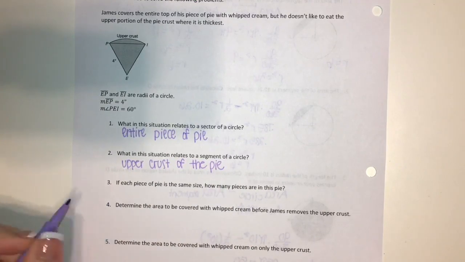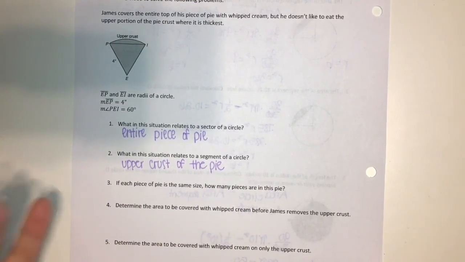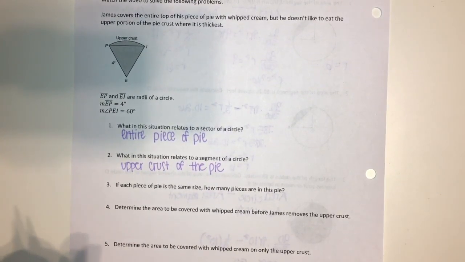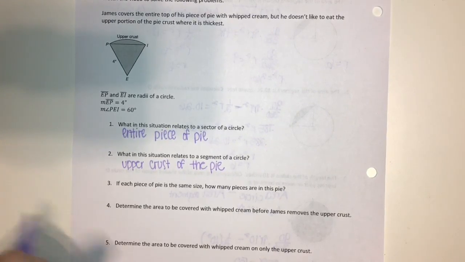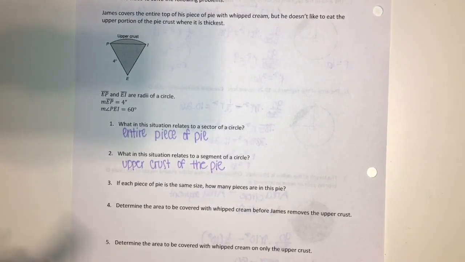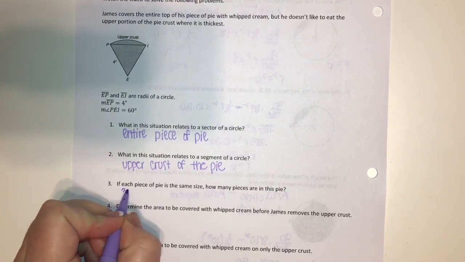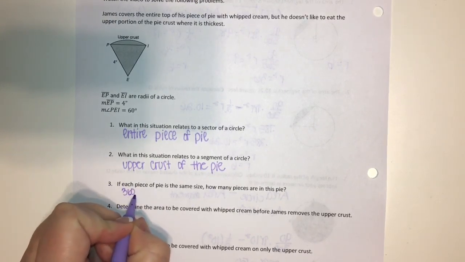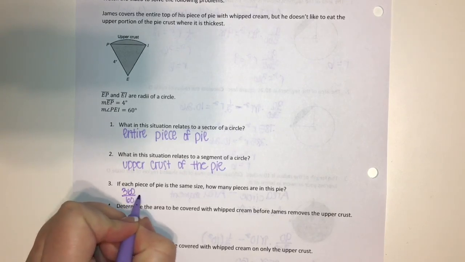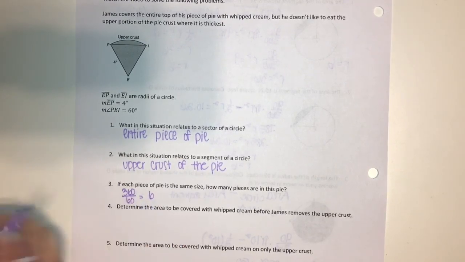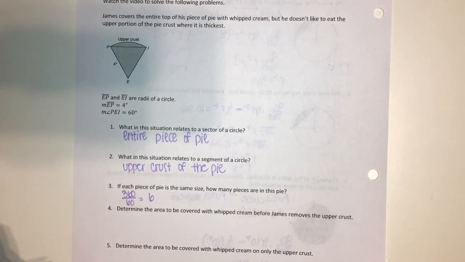Okay, if each piece of pie is the same size, how many pieces are in this pie? So I alluded to that earlier, that he's eating 1/6 of the pie. And I figured that out because we have 360 degrees of pie, and each piece is 60 degrees. When I divide that out, I get 6. So there's 6 pieces of pie.